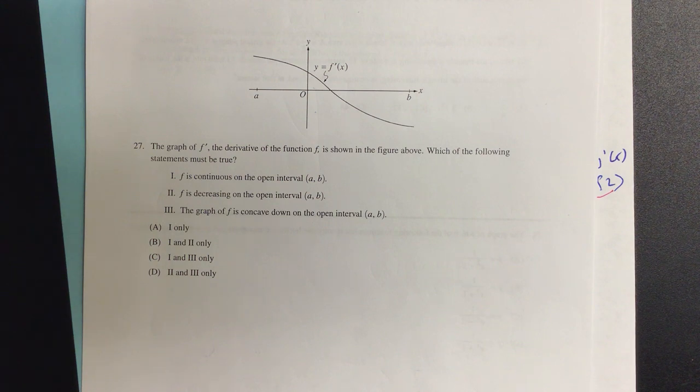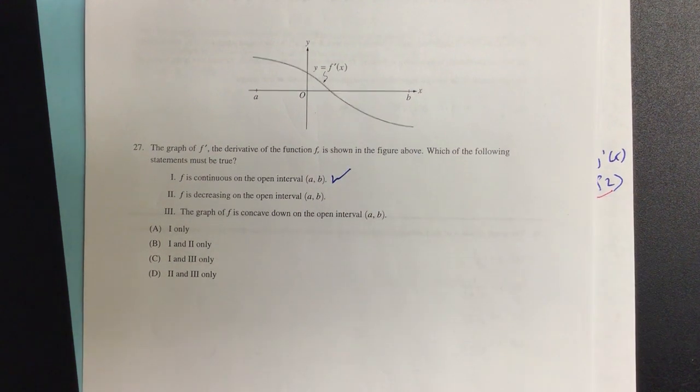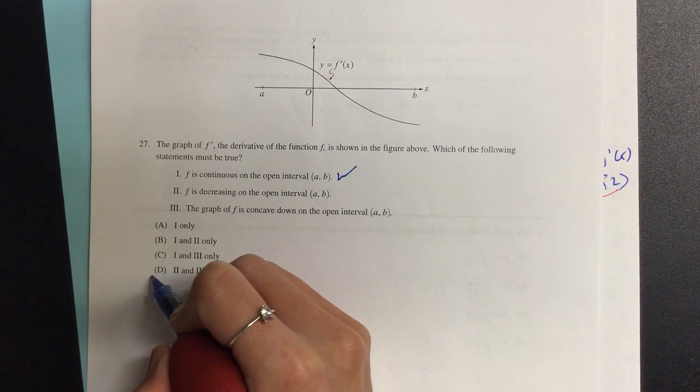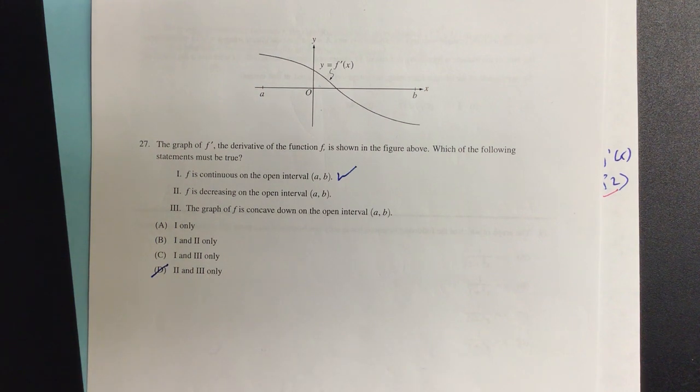The graph of f prime, the derivative of the function f, is shown in the figure above. Which of the following statements must be true? Okay, so if the derivative is given, it's automatic that it is continuous. So we know 1 is automatic. So it says which of the following must be true. So I have to contain 1 so I can eliminate D. Are we good with that one? Okay. And then it says it is decreasing on the interval from A to B.